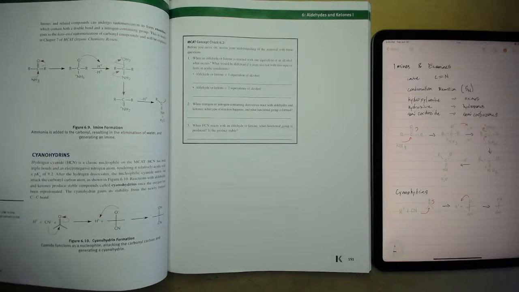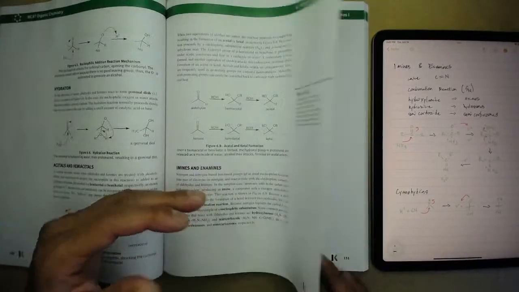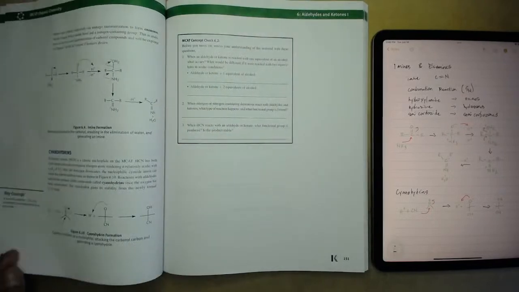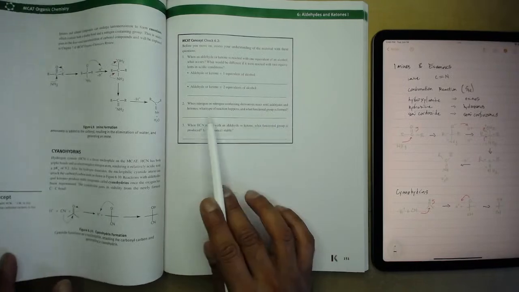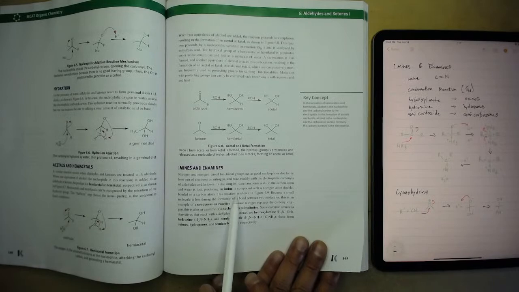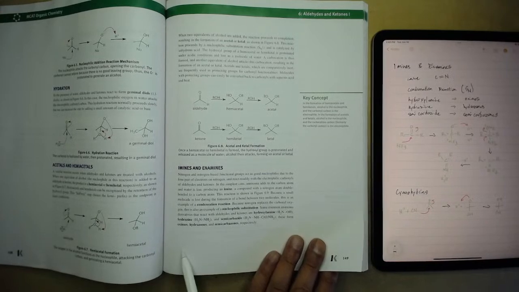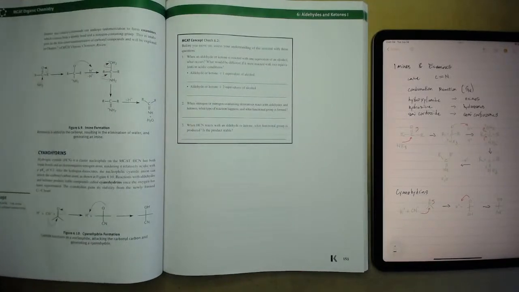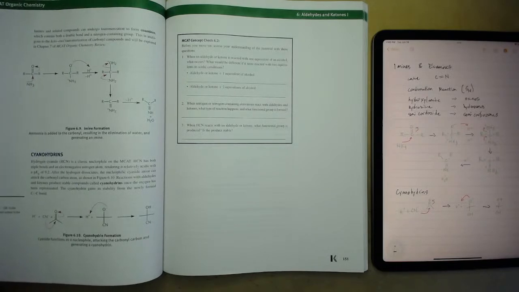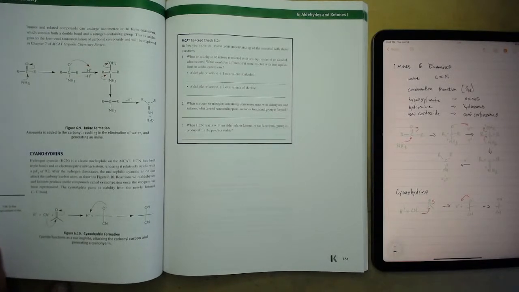The product is stable once the oxygen is reprotonated. For number two, nitrogen containing is just an imine. Imine is the nitrogen-carbon double bond. And enamines are just imines that undergo tautomerization.